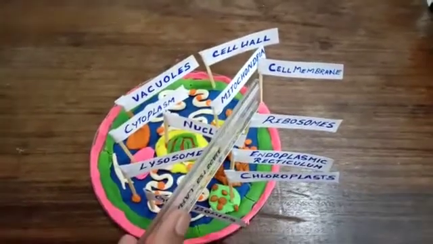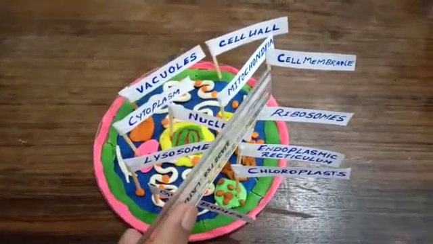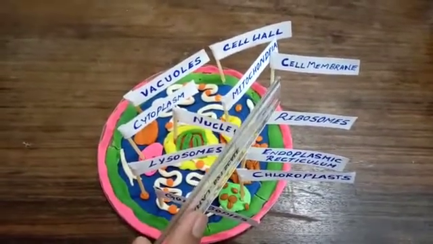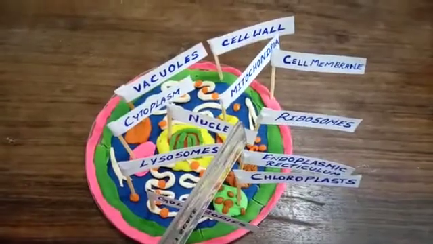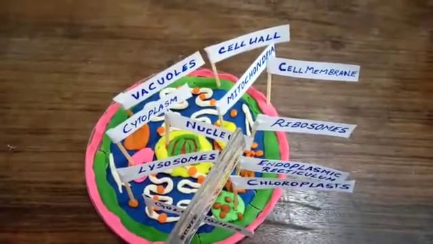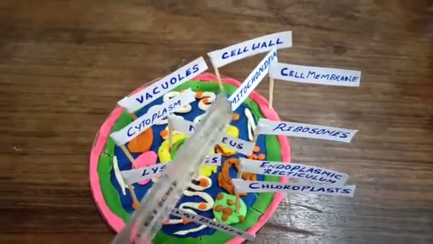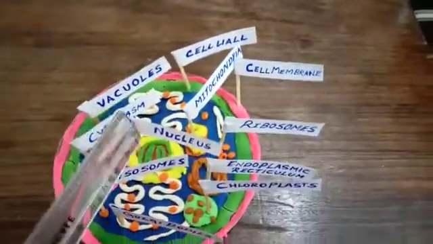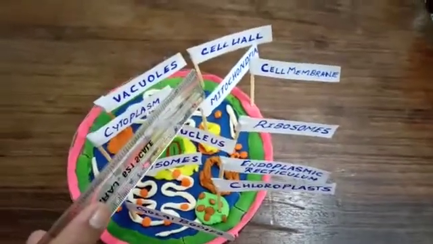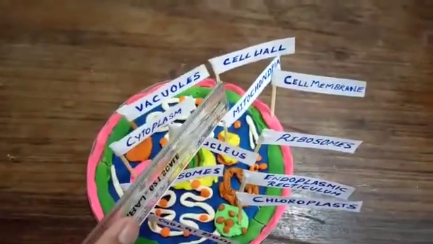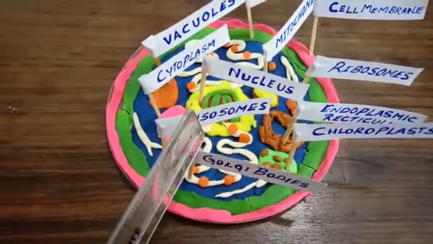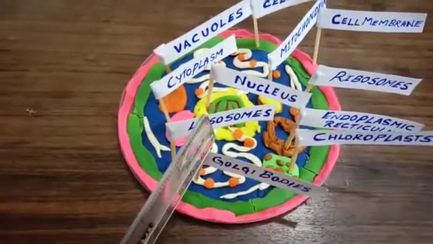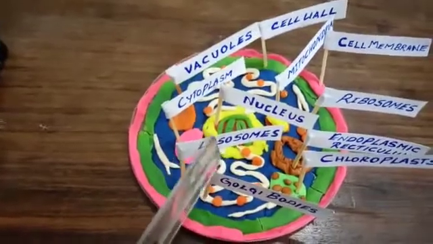This is the ribosomes, produces proteins that help the cell grow. This is the endoplasmic reticulum, passage that transports materials. Mitochondria produces energy. Golgi bodies packages materials to be sent or received.